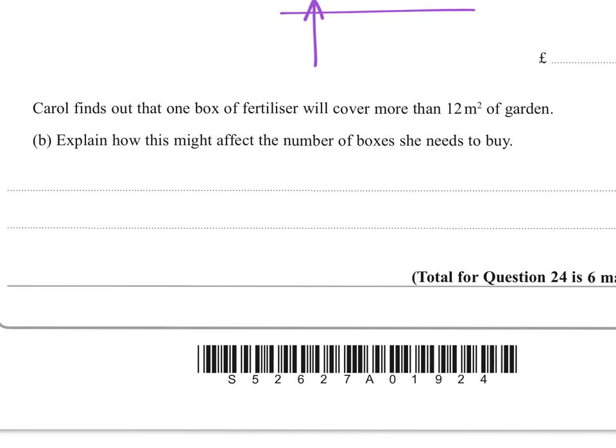Well, I think this is quite an easy question to get wrong, I have to say, although it's 1 mark. You might jump to the conclusion and think she'll definitely need to buy fewer boxes.